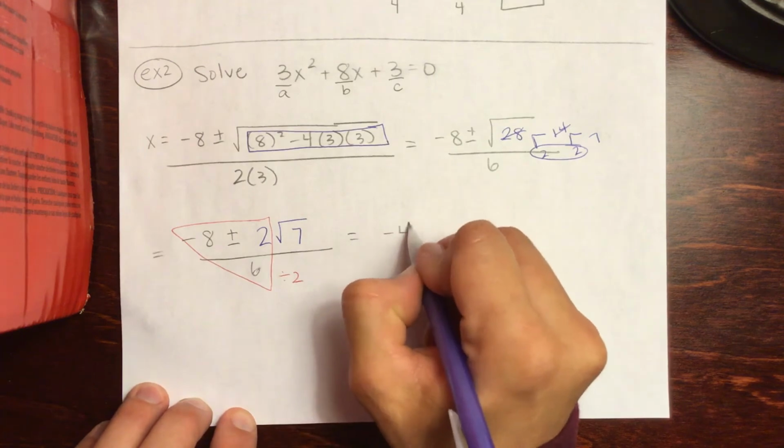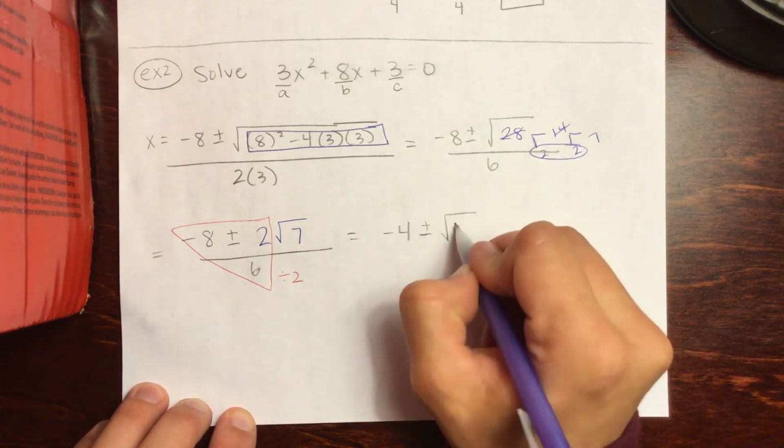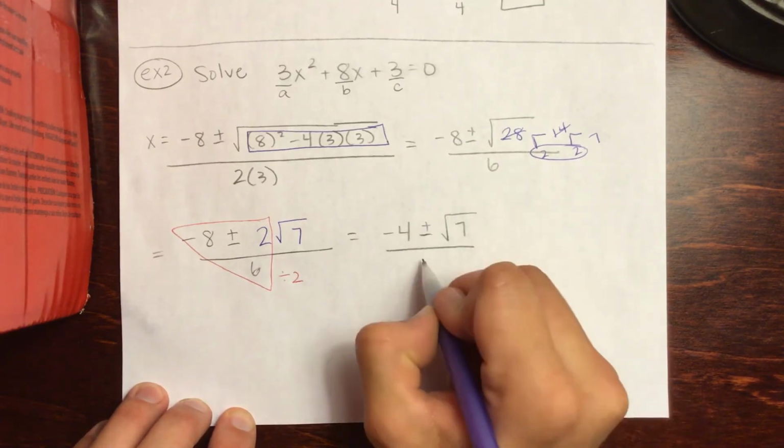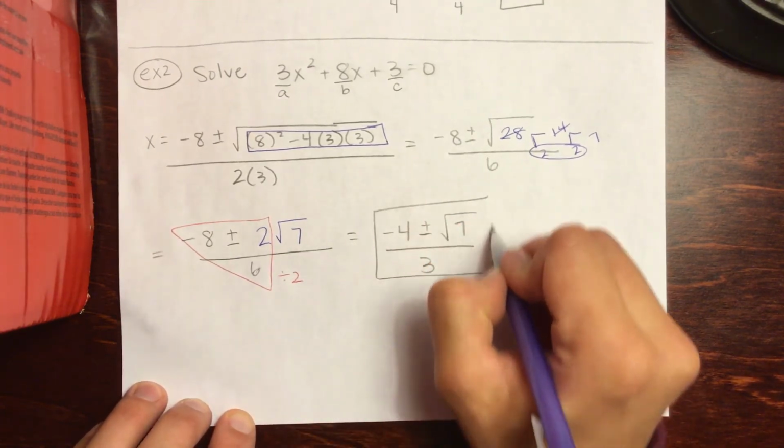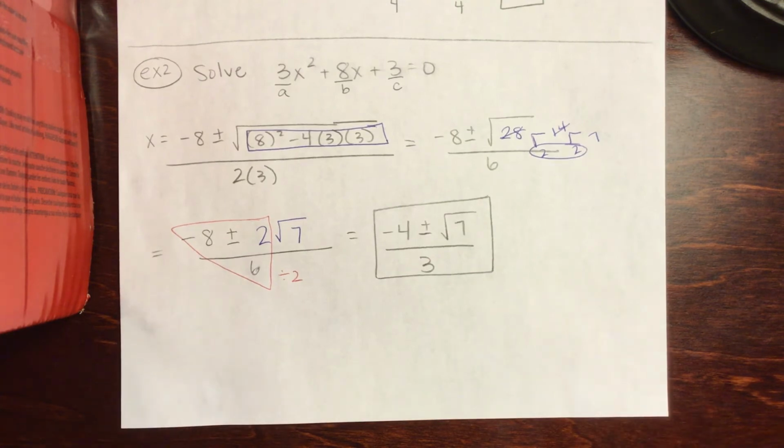Negative 8 divided by 2 is negative 4. 2 divided by 2 is 1, so we don't even have to write it. And 6 divided by 2 is 3. This is our final answer. This one is a good example because it showed you every single step. It's fully simplified now, and you've had to do everything.